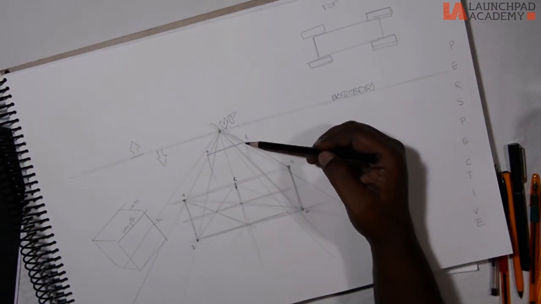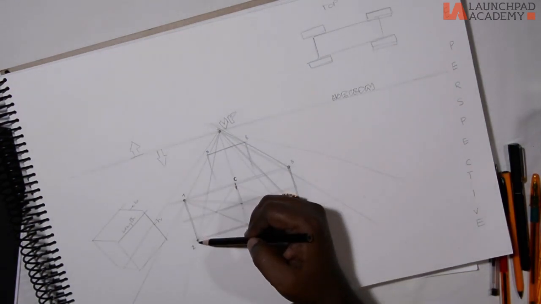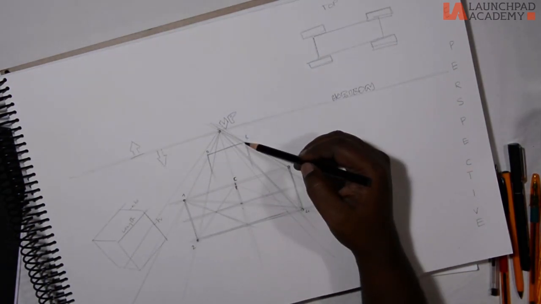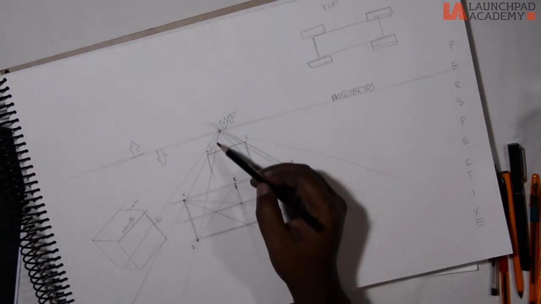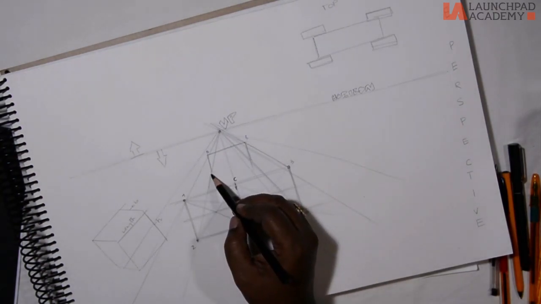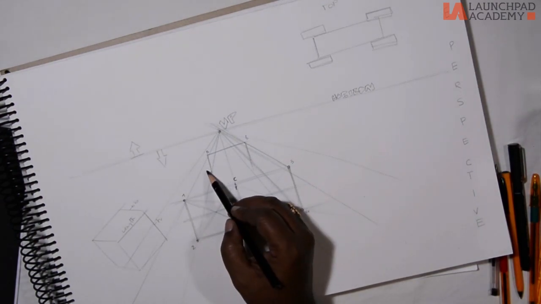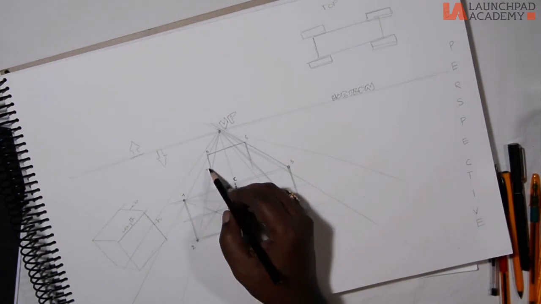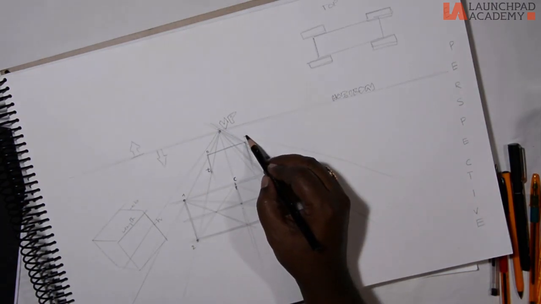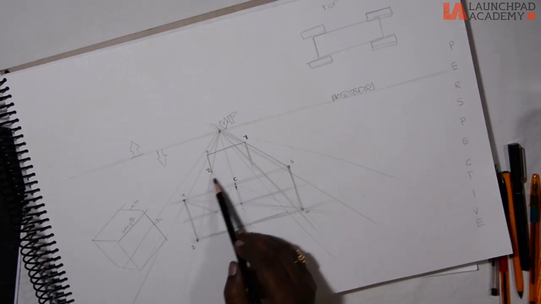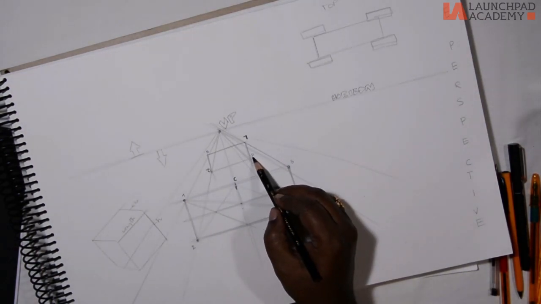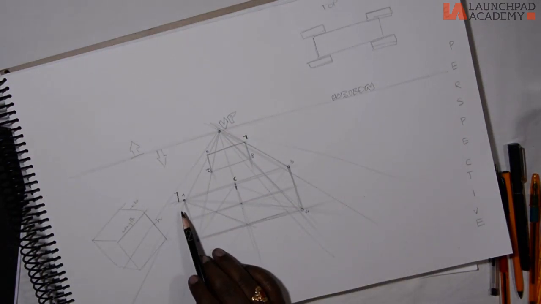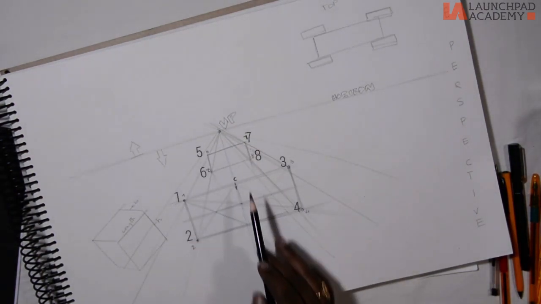So this and this are parallel to this also. Now it has to intersect between the vanishing point and 2. That is where point 7 is. I'll call this 6 and this is 7. The 8 would be parallel to this. This is 8. So 1, 2, 3, 4, 5, 6, 7, 8.